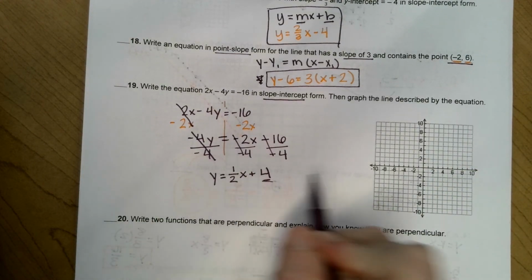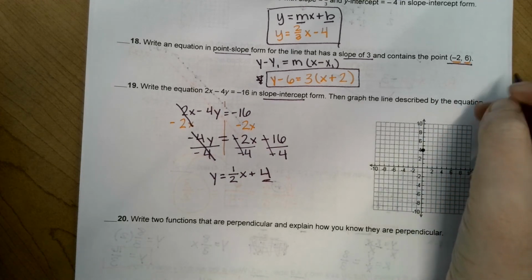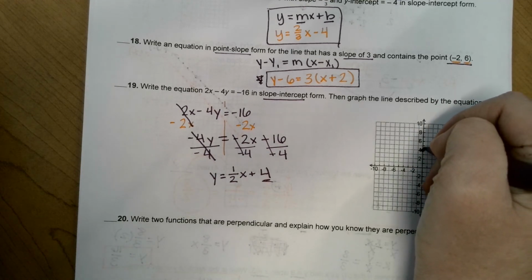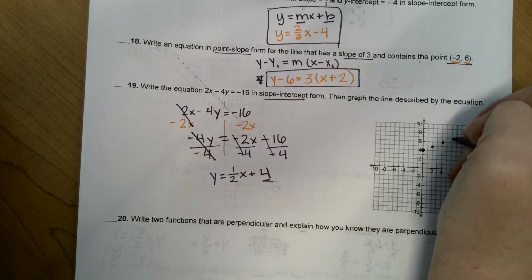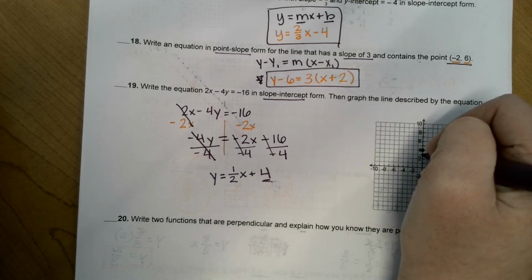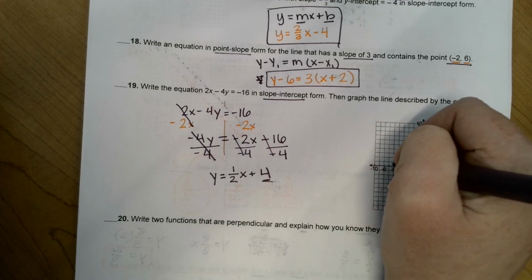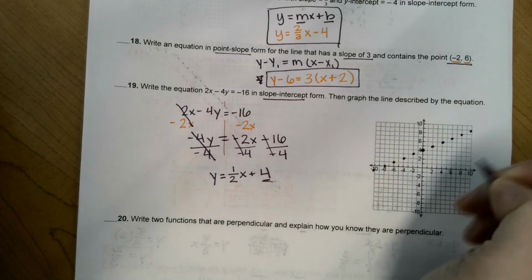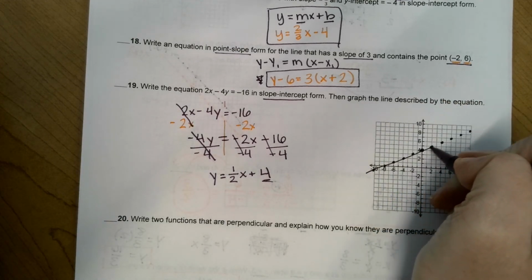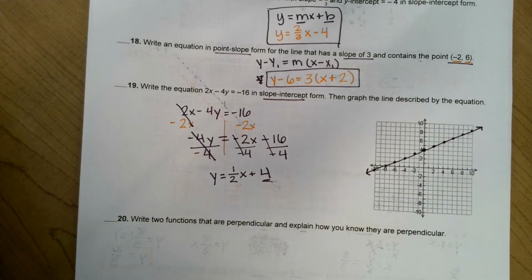So plus 4 means I'm going to start at 4 on the y-axis. And my slope is 1/2, which means I'm going to go up 1 and right 2. Up 1 and right 2, up 1, right 2 until I'm out of room. Then we're going to go down 1 and left 2. Down 1 and left 2. Just going to continue my line. And there we go.